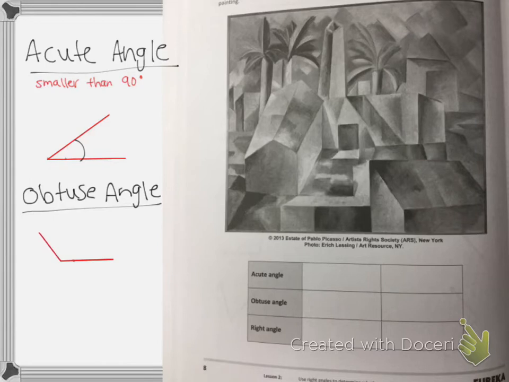So this line is going the opposite direction. Obtuse means the angle is much larger than our acute angle. It can be anywhere, as long as it's larger than 90 degrees.